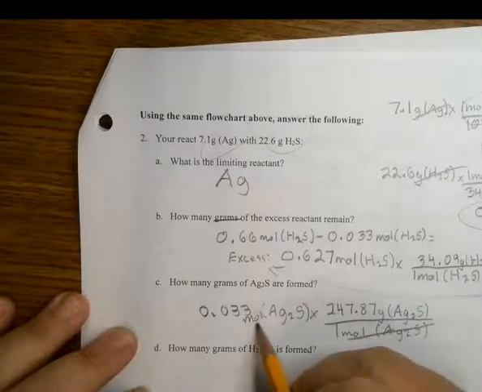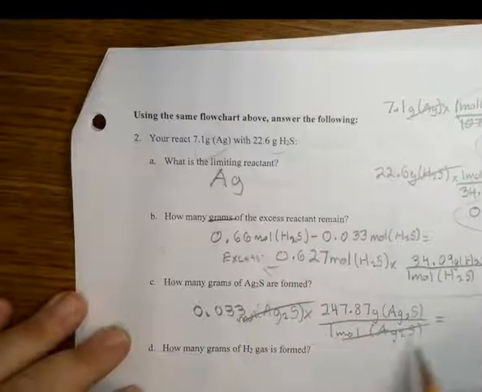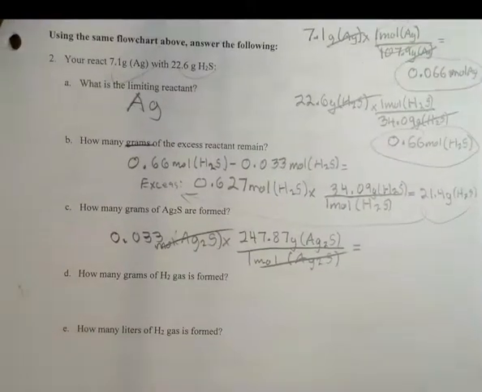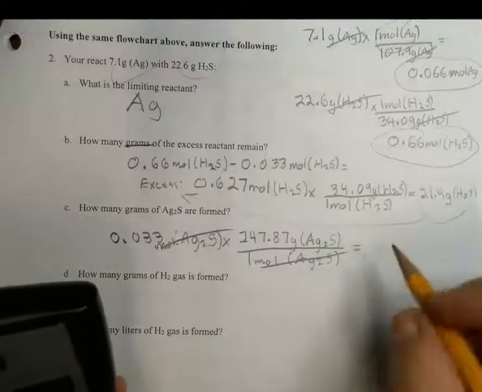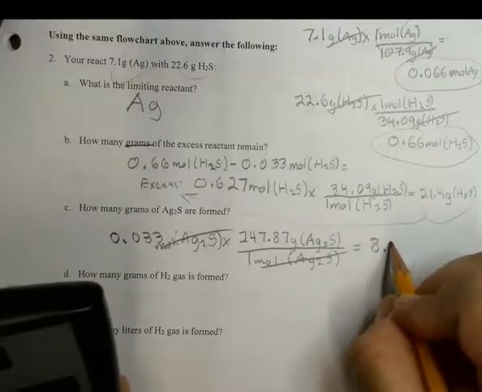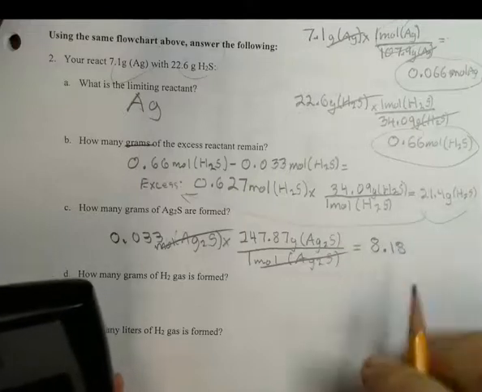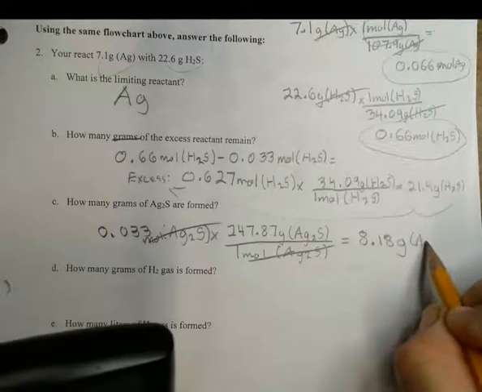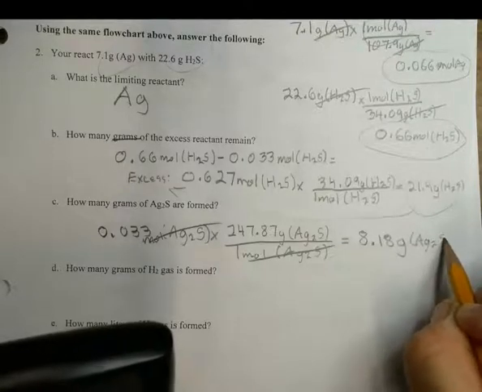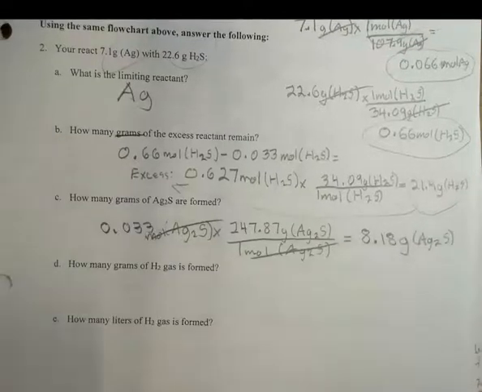Moles Ag2S cancel the moles Ag2S. And you just do the math on this one. And you should get 8.18. And I'm being really inconsistent with my decimal places, and I'm not even thinking about significant figures here. Grams of Ag2S. That's how much would be produced by this combination of reactants.